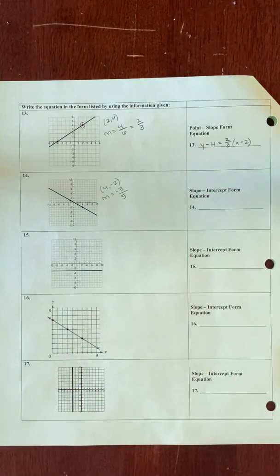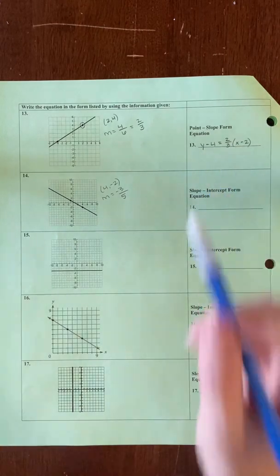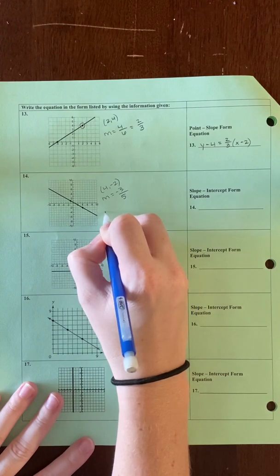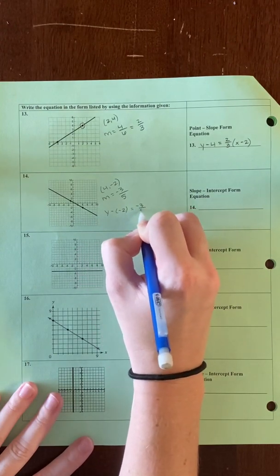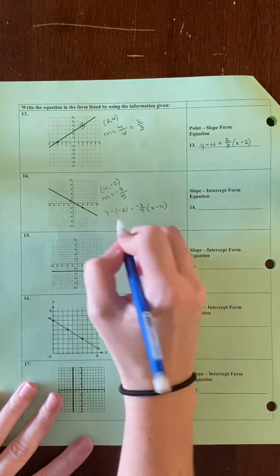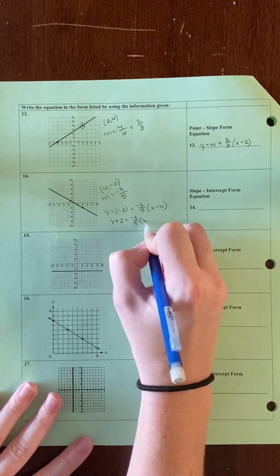And if I know a slope and a point, I can do point-slope like I did up here, and then just convert this to be in y equals mx plus b. So that's what I'm going to do here. So y minus -2 is equal to -3/5 times (x minus 4). And so that's really y plus 2 is equal to -3/5 x minus 4.